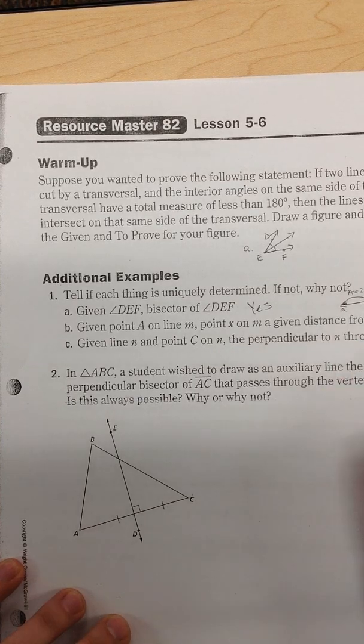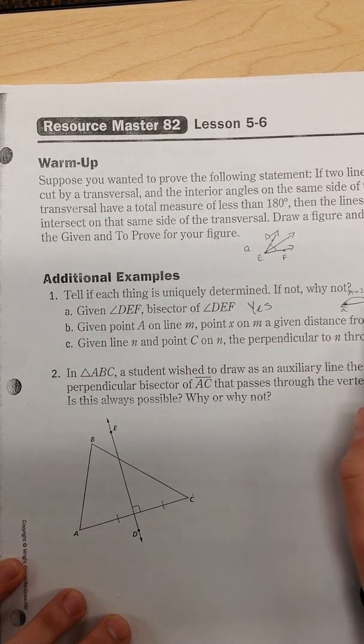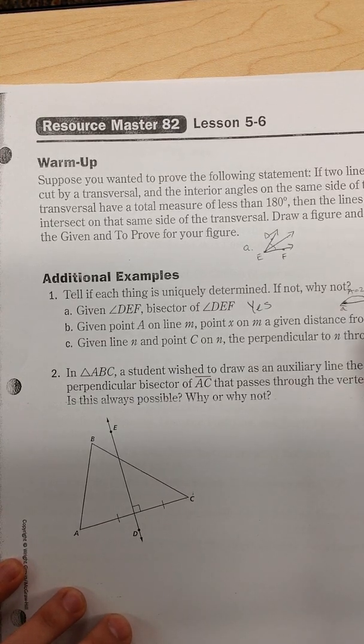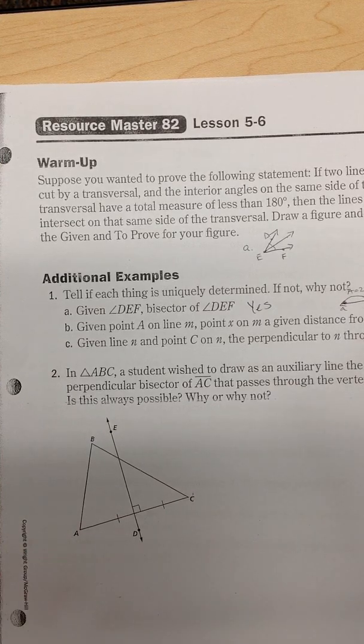Since there are 2 possible spots that are the same distance away on that line from X, this would not be uniquely determined. So for B it would be no, and your explanation could be a picture like that, or you could say there are 2 points on that line M that are the same distance away, one on each side of point X. Either way would be fine. But that one would be no, because you could be the same distance away on either side and still be on that line M.